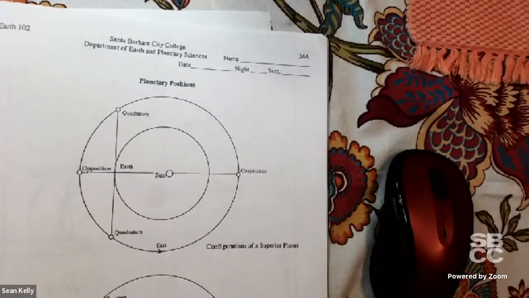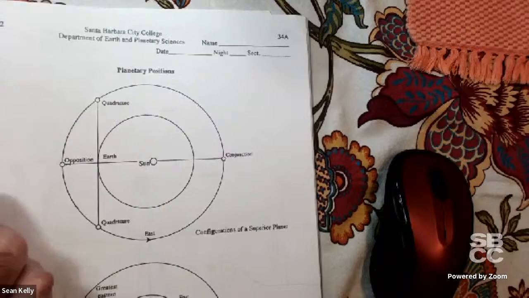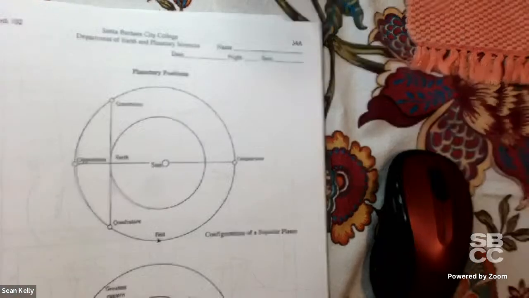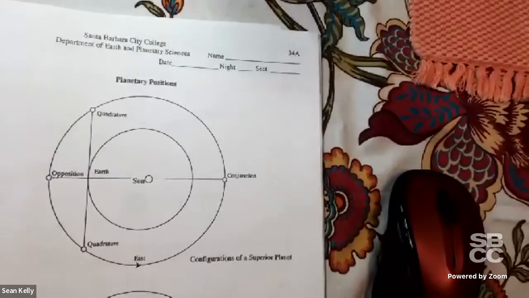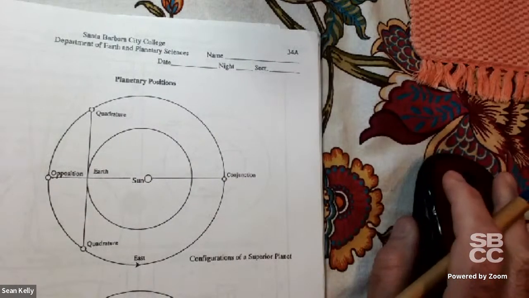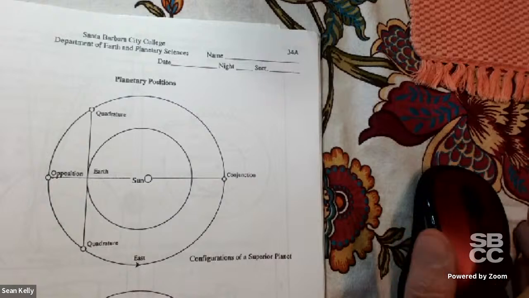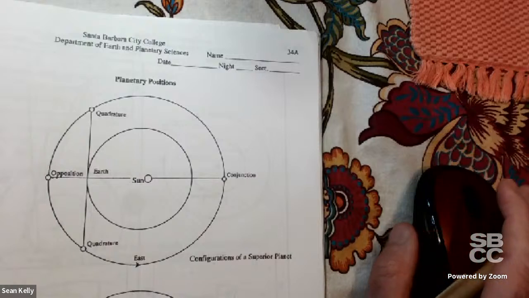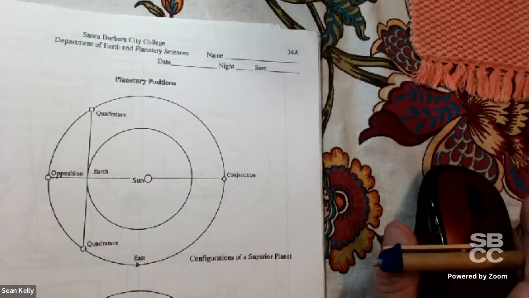So we have a number of positions. We want to try to learn some words here. We have a planet that is superior to the Earth. What does that mean? It's a planet that is orbiting the sun further away from the Earth than we are from the sun, 1 AU. So that distance is greater than the Earth's. Therefore, it's further away from the sun, and it's moving at a slower speed as it orbits the sun. And so this is called a superior planet.